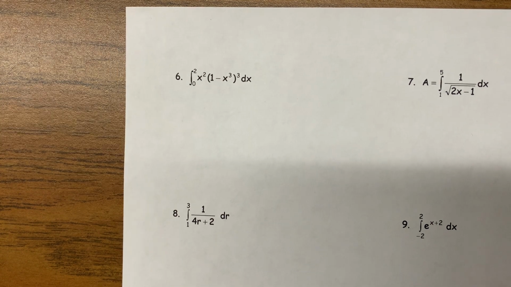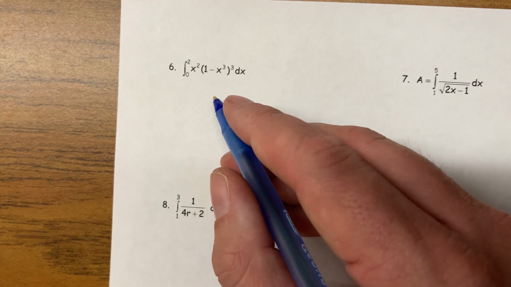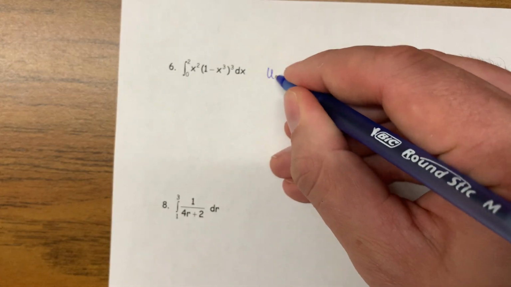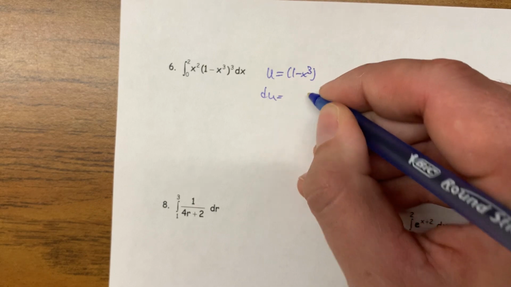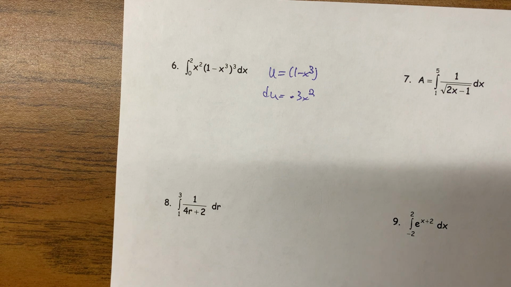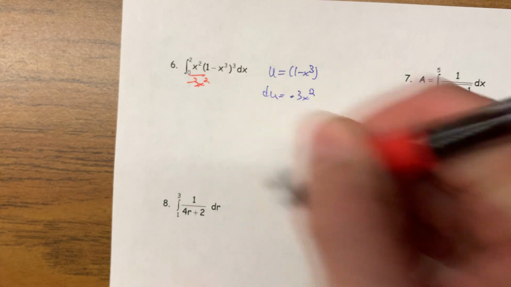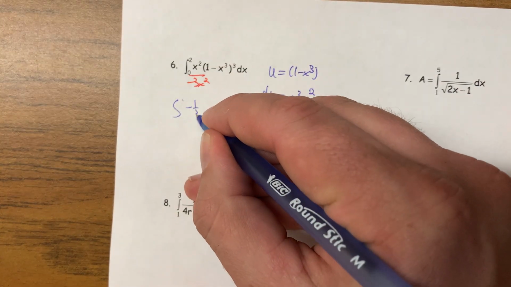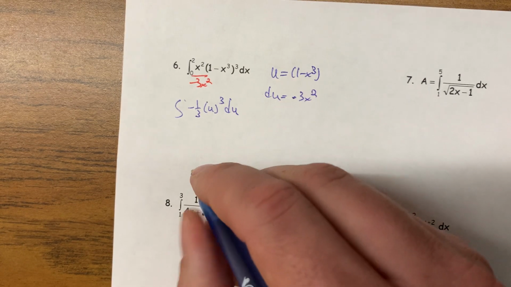Some of these are a little bit ugly, so we'll see how you do. Try rewriting this as u's first. So if we do this as u's, clearly u is 1 minus x cubed, because du then will be, be careful here. Some people miss the negative. This is negative 3x squared. And so we're going to divide by negative 3x squared. And the x squareds will cancel out. But there's still a negative 1/3. So negative 1/3 u cubed du.